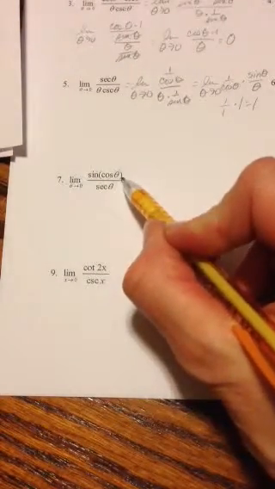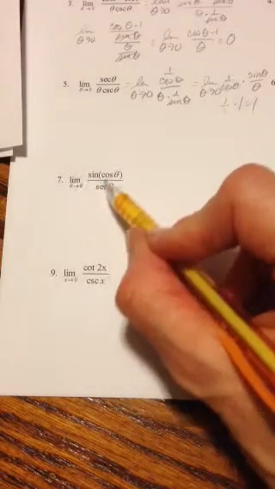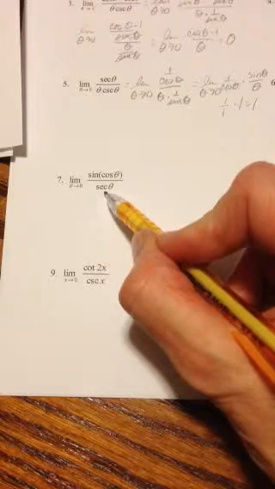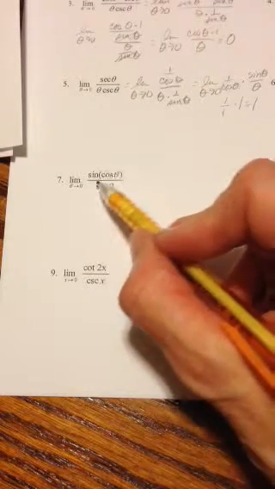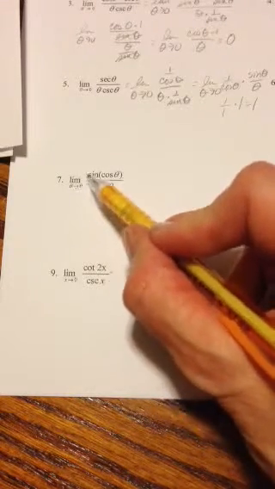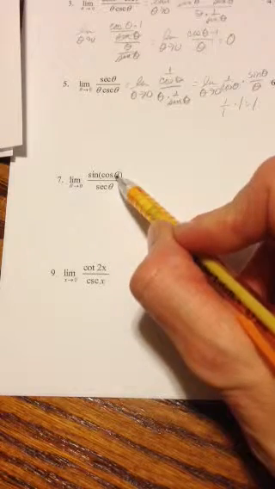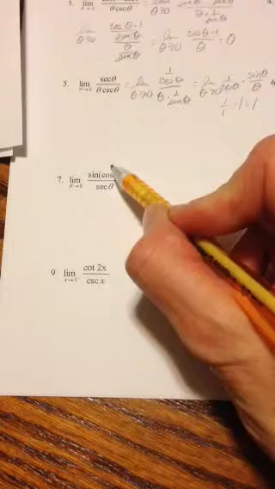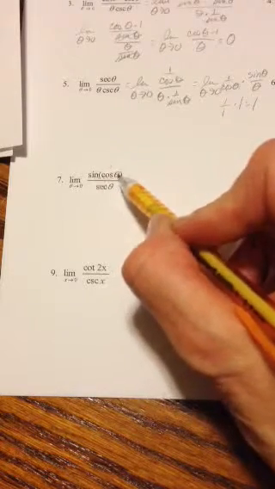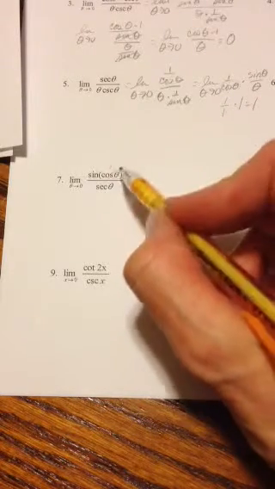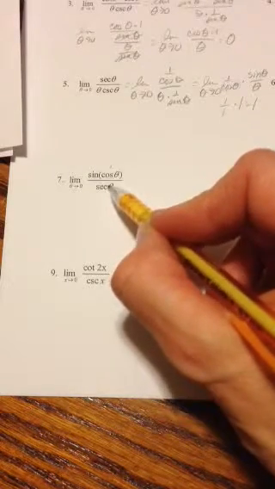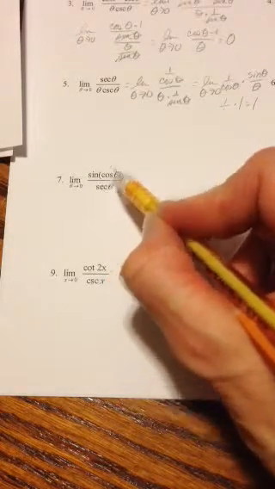Number 7. This is a little bit different. So what I'm going to do is think about what happens as I take theta to 0 and try to evaluate by substitution. I know that the cosine of theta as theta goes to 0 is 1. So now I'm really looking at, in the numerator, the sine of 1, and then I'm going to rewrite this secant of theta as 1 over cosine.